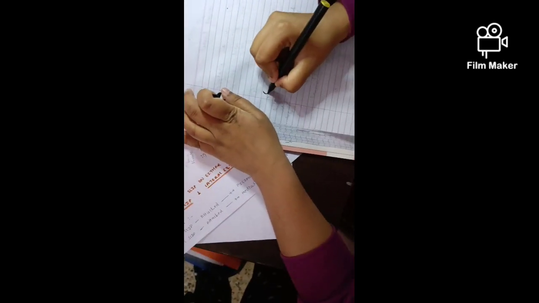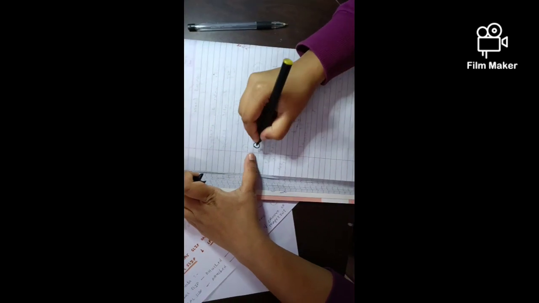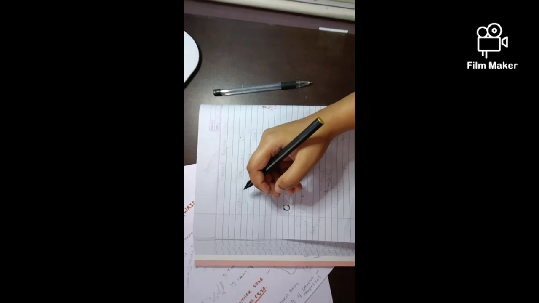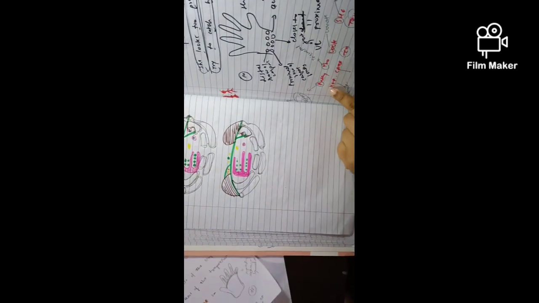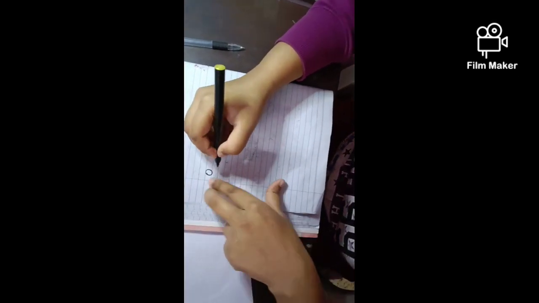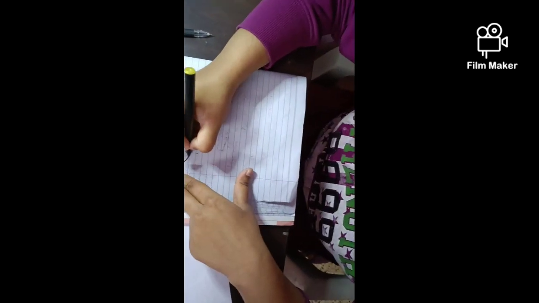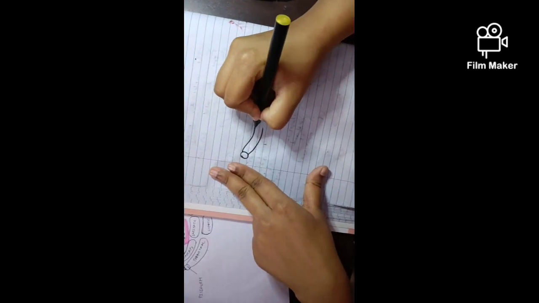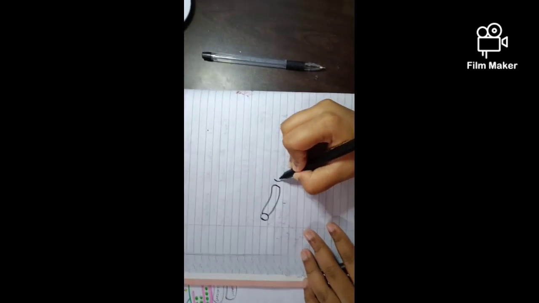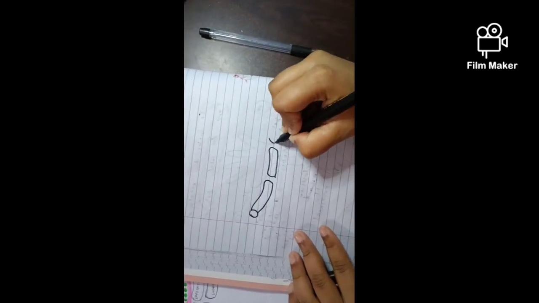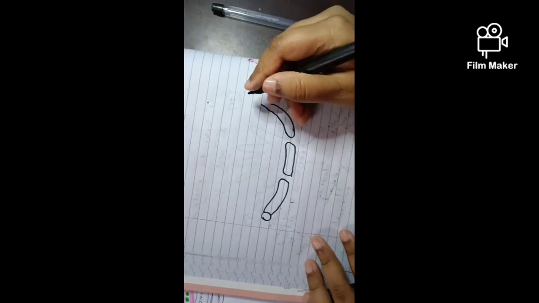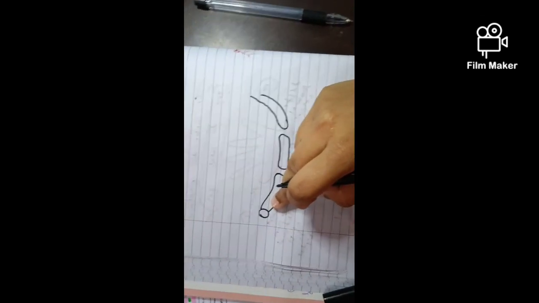See, the pisiform bone is circular, so we will draw it like this, and then after pisiform, I am starting from the medial side, so you can see that from pisiform, triquetral is there. This is triquetral. This is lunate, and there is a scaphoid. Triquetral we do not have to draw.